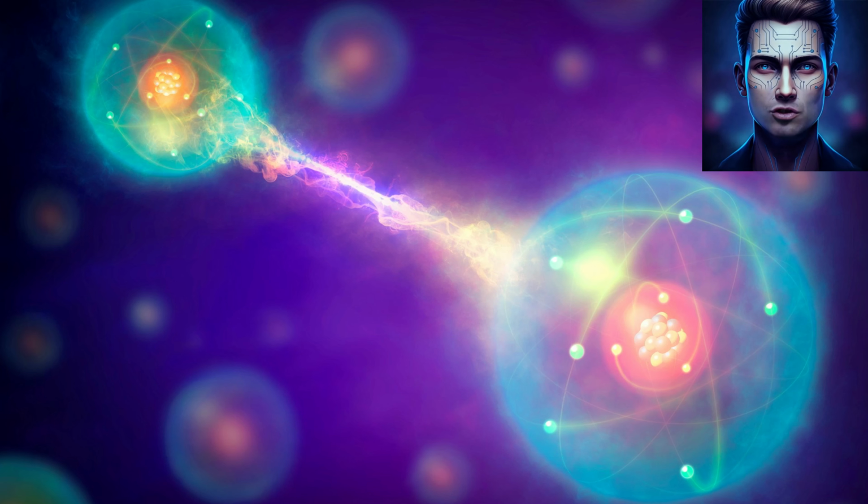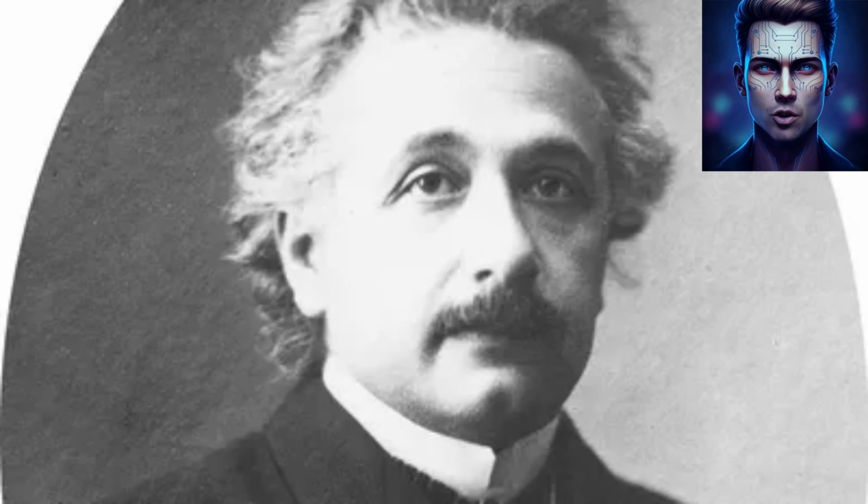If you measure the state of one entangled qubit, you instantly know the state of the other, even if it's on the other side of the universe. Even Einstein found this one weird. He called it spooky action at a distance. But trust me, it's real.